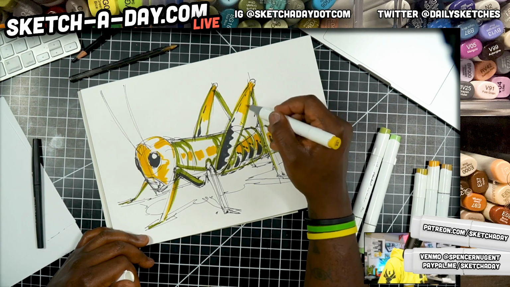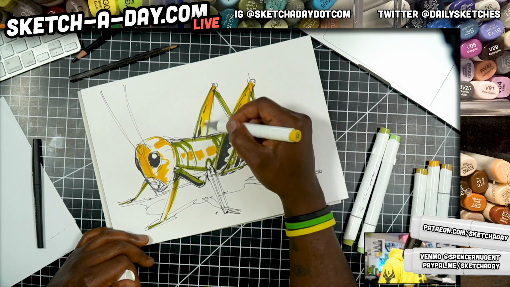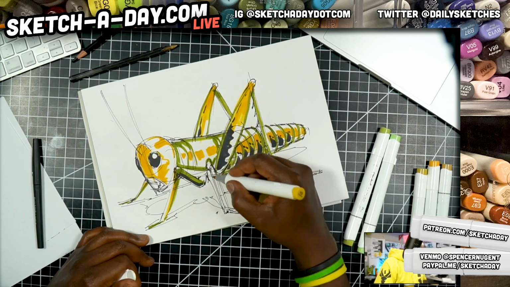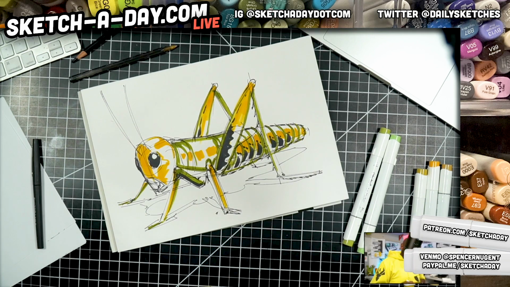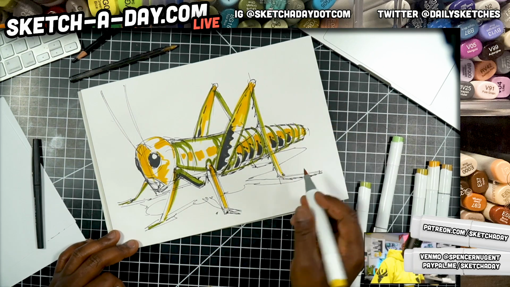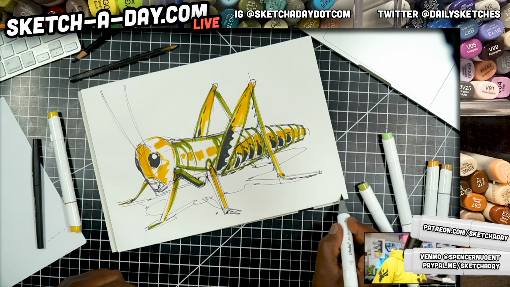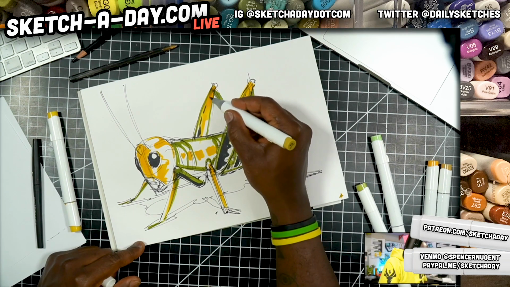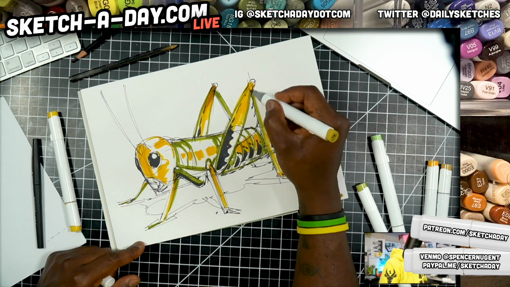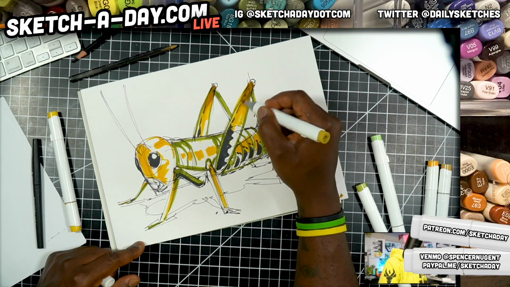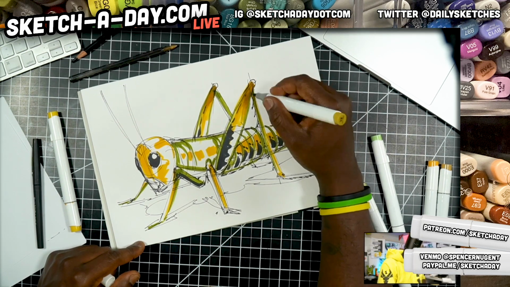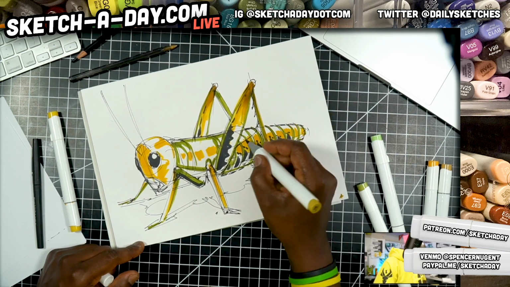All right, we'll just keep blending here. Maybe some orange at the tips of the legs, like so. Keep blending with alcohol-based markers. Try and find a brand, whatever it is you're using.